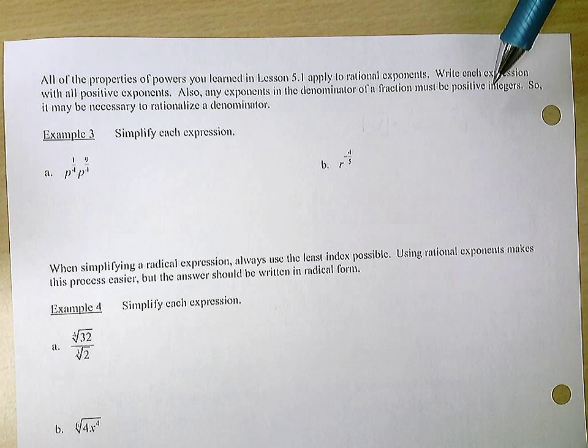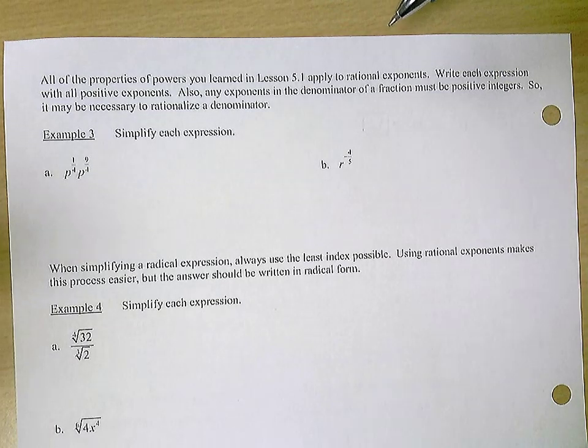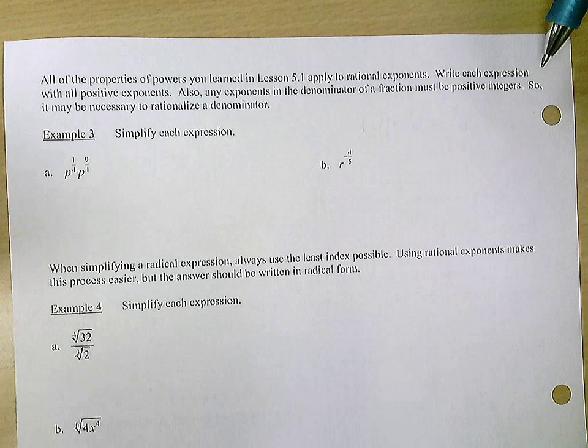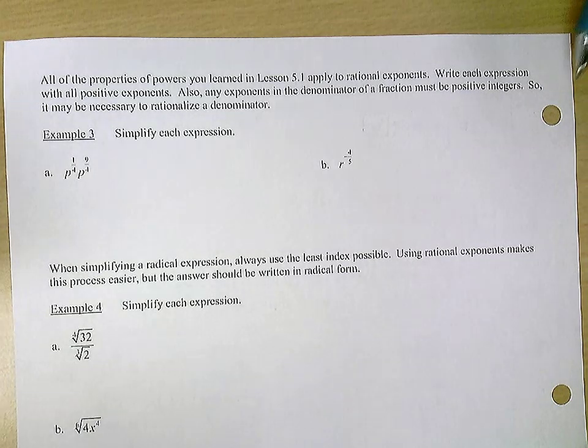So if you have your fractional exponent and that number is in the denominator, you need to simplify it. Okay, you can't have a negative exponent and you can't have a fractional exponent in the denominator. So it may be necessary to rationalize that denominator.